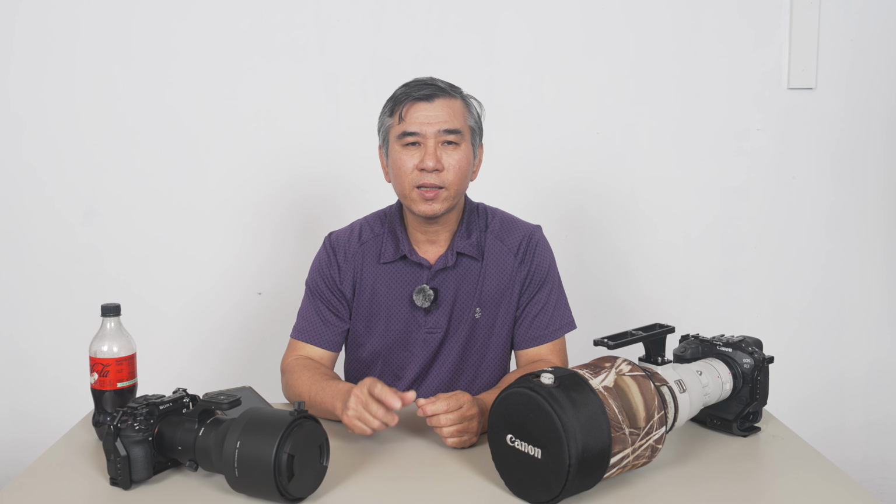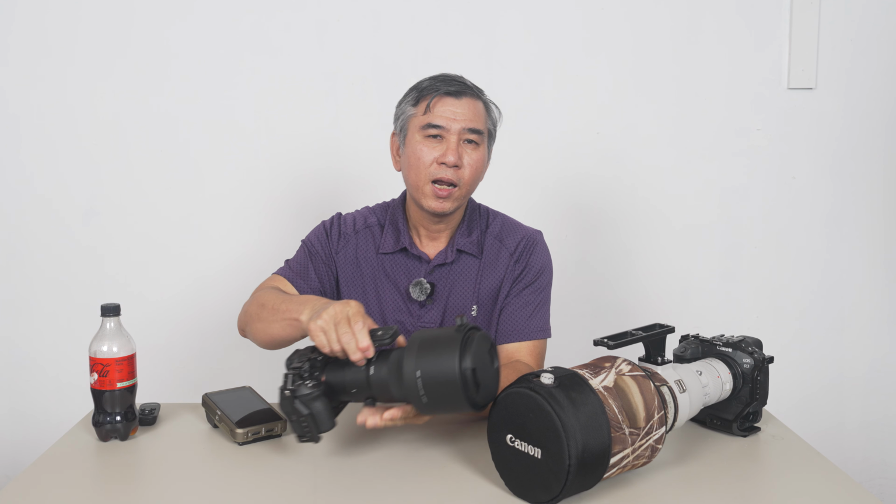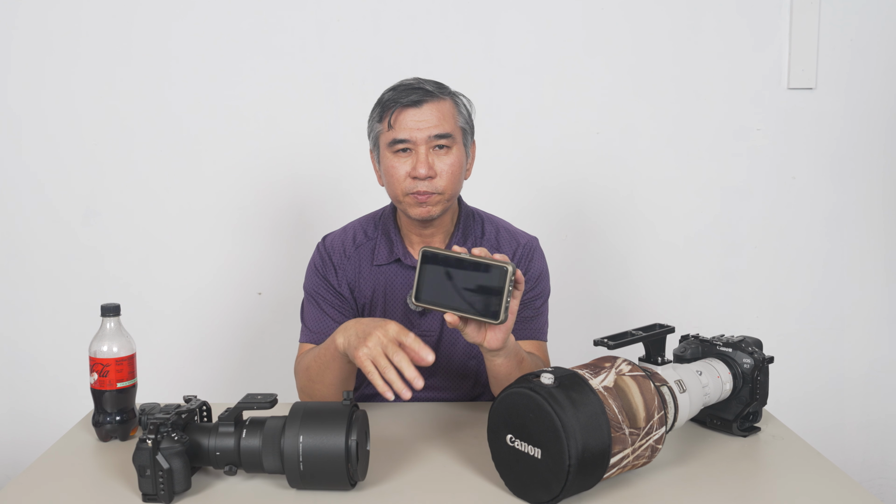The output signal via HDMI. This is very important. The Sony A1 Mark II can send a 4K signal through HDMI ports in both video mode and photo mode. This means I can take photos with the camera while recording 4K on an external monitor recorder like Atomos Ninja.